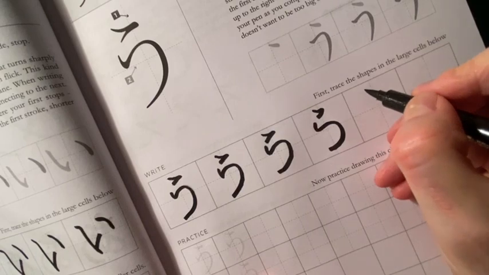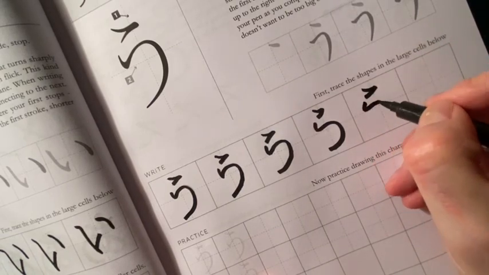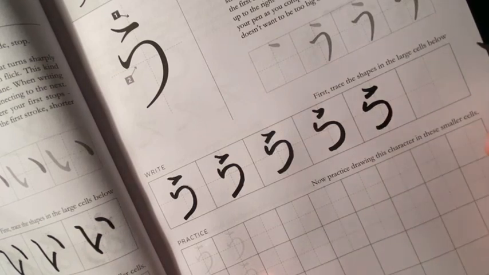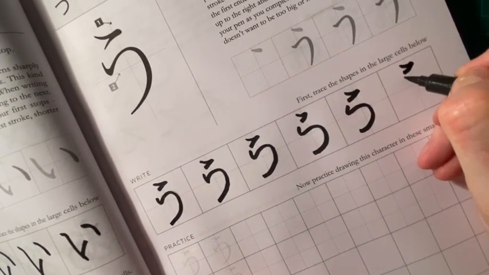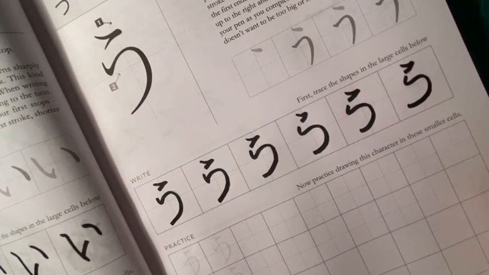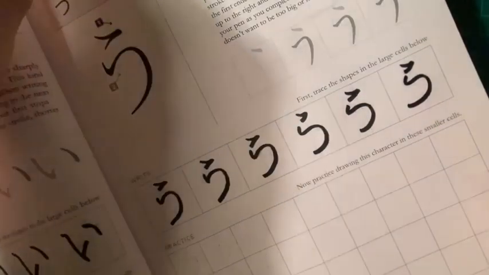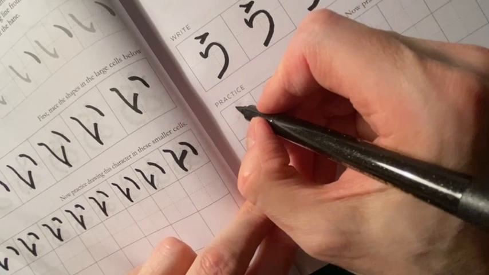Okay, not very clean. That's not too bad. Getting it. And around. Okay, I think I've got that, mate. I think that works for me. That representation of it. Let's try the smaller boxes.